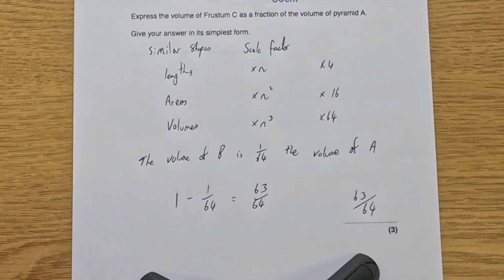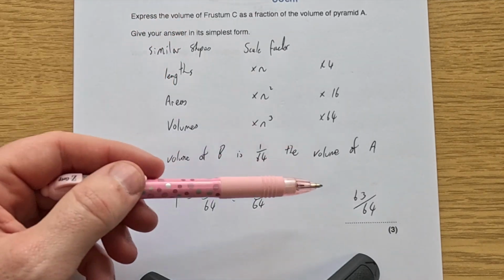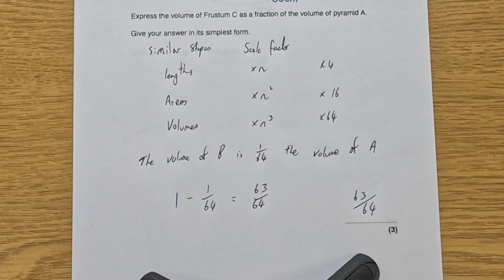So the question asks us to write down the volume of frustum C as a fraction of the volume of pyramid A. The answer would be 63/64ths. Okay, let's look at our next question, question number 13.